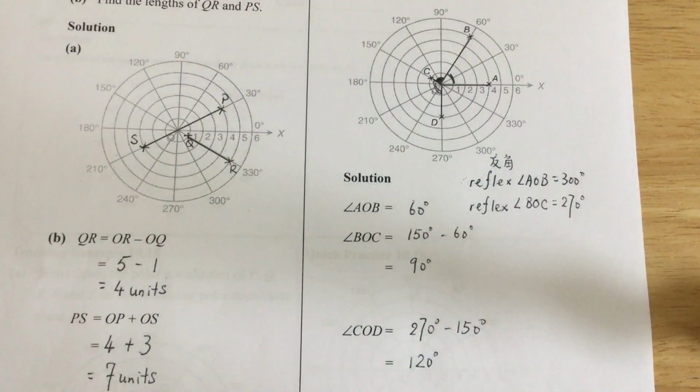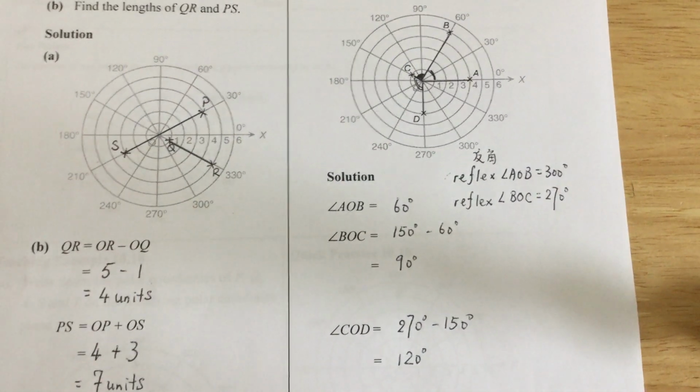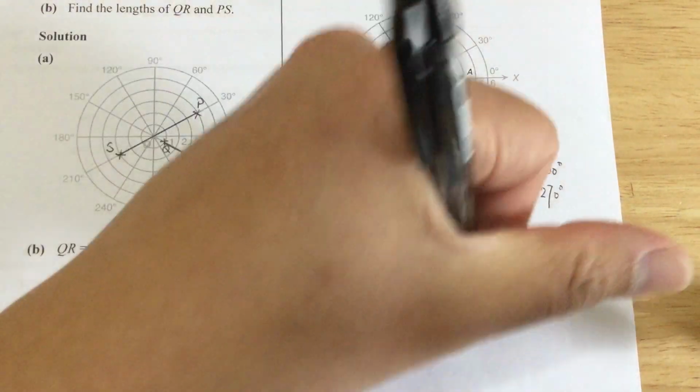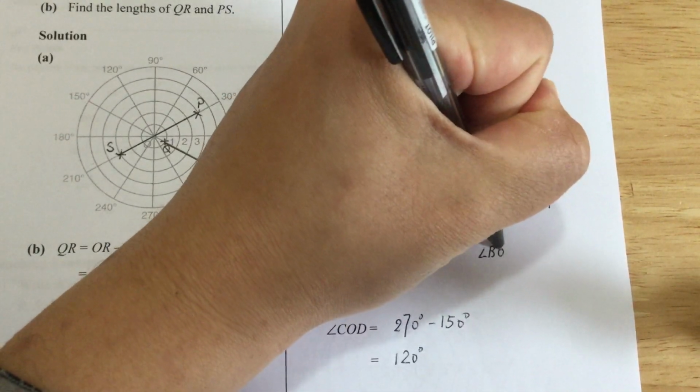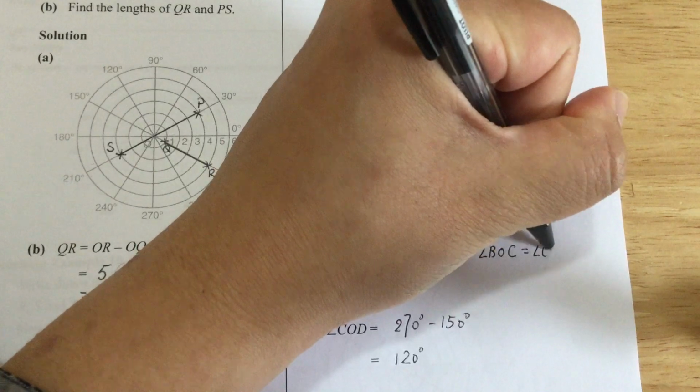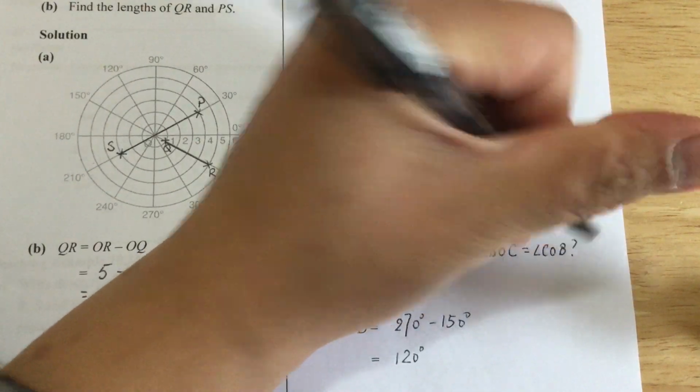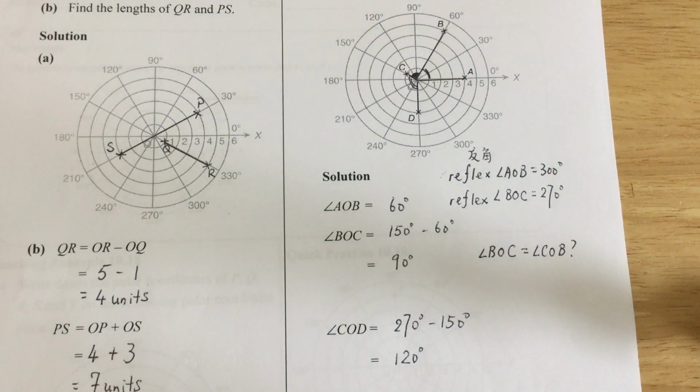Okay, I want to ask one more question before I go to the next question provided in the exercise. Is angle BOC equal to angle COB? Five seconds.